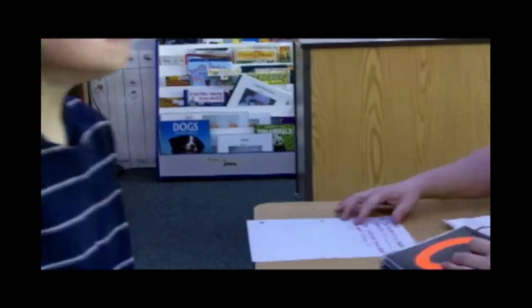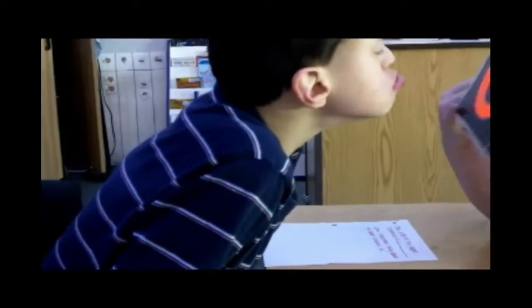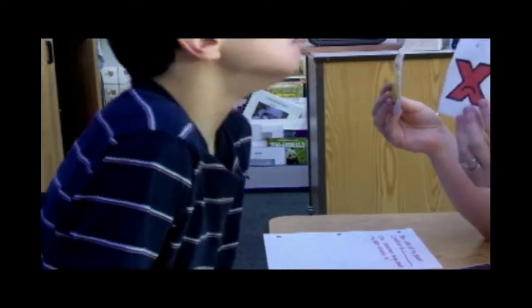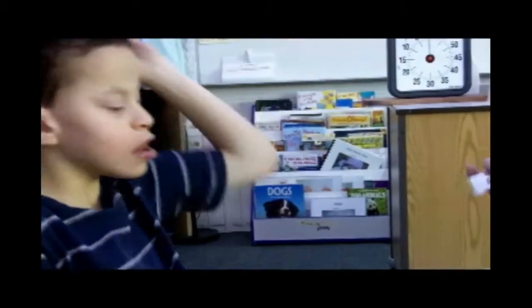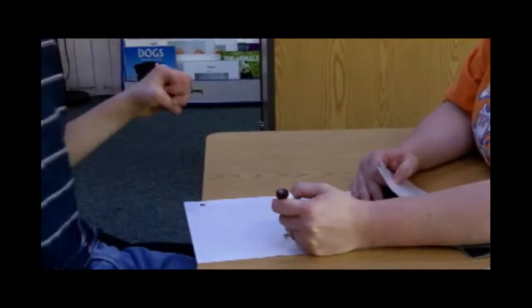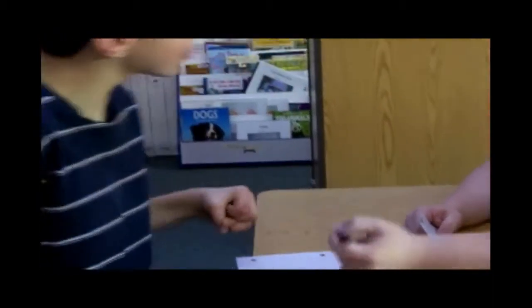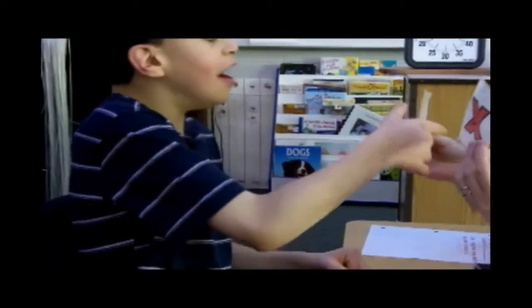Does what you want to say have a C? Does it have a C? Yes or no? Yes, a C. Very nice. Okay, does it have another C? Have A, B, C, E, E, E, E, H. Would you like to write more about your paper creation?